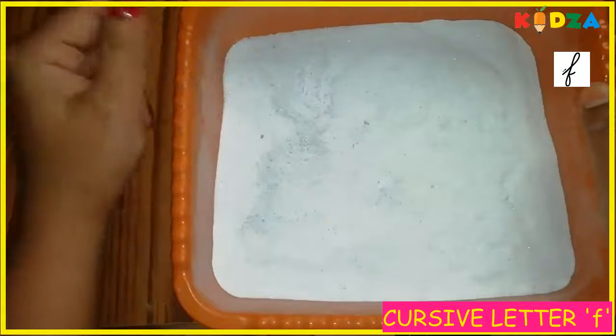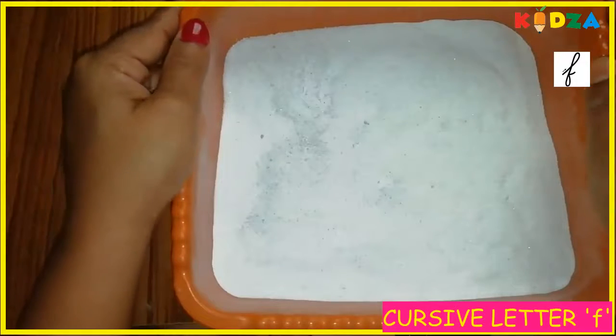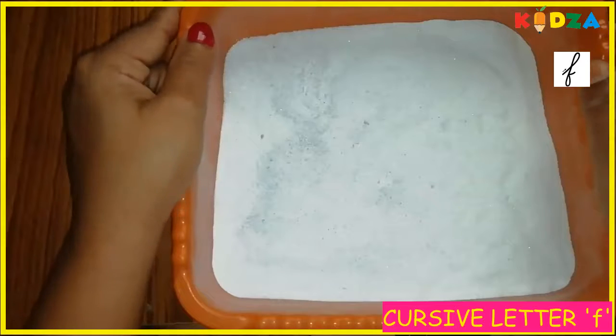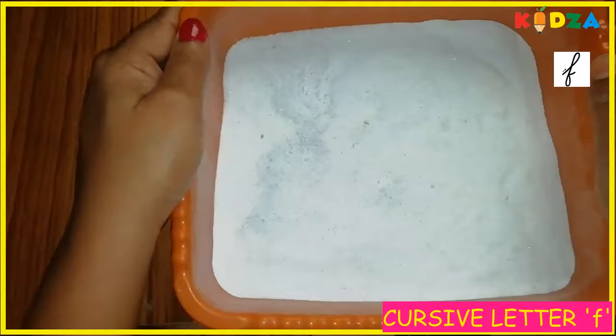What is the letter we are learning today? We are learning to trace the letter F. To trace the letter F, you need a tray full of sand.